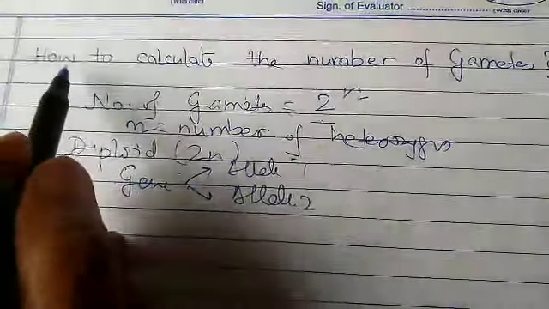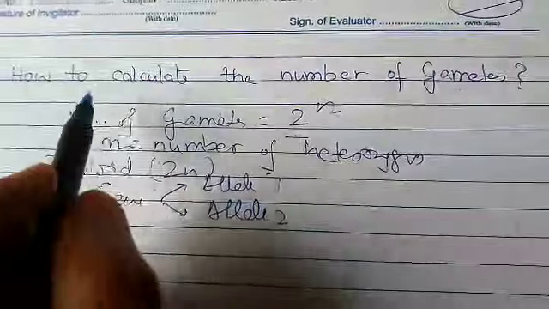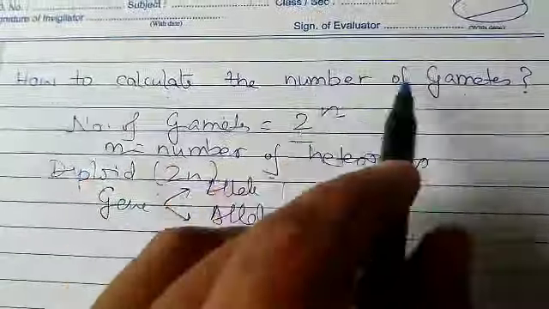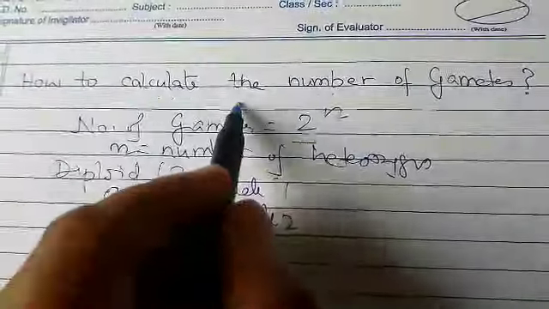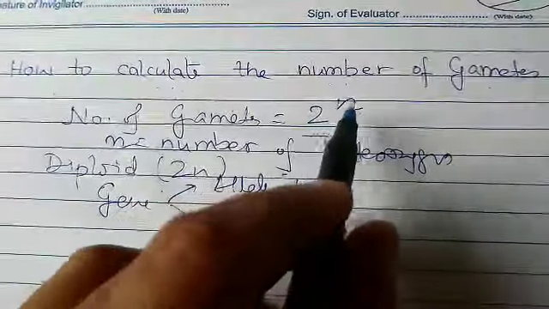Today's lecture is to find out the number of gametes from any genotype. That is, how to calculate the number of gametes from a given genotype. The formula is: number of gametes equals 2 to the power n.